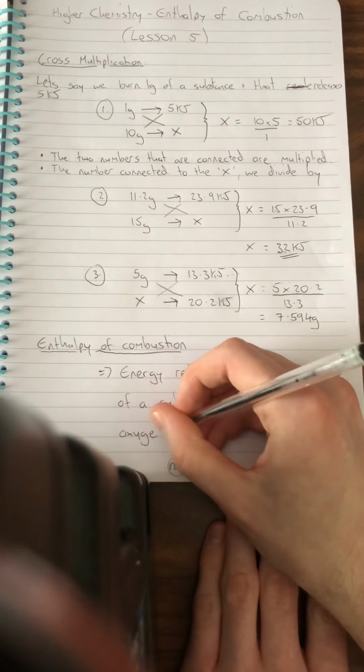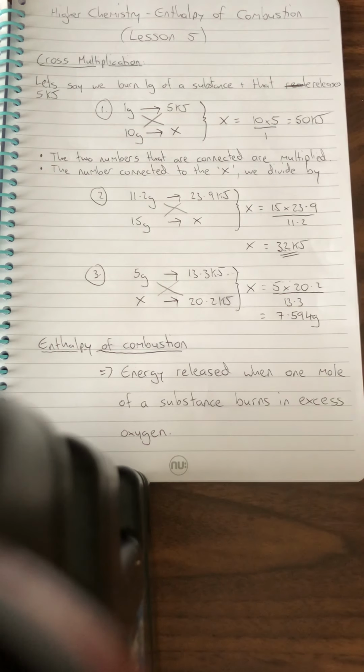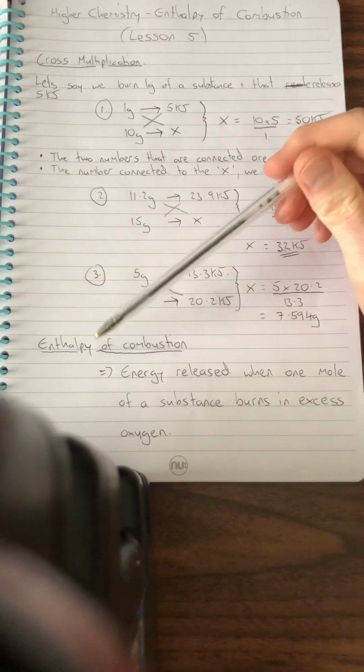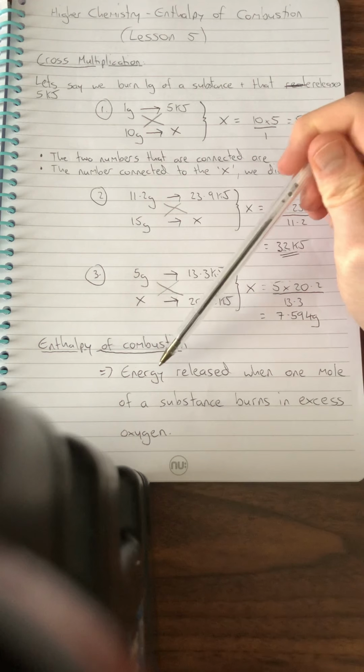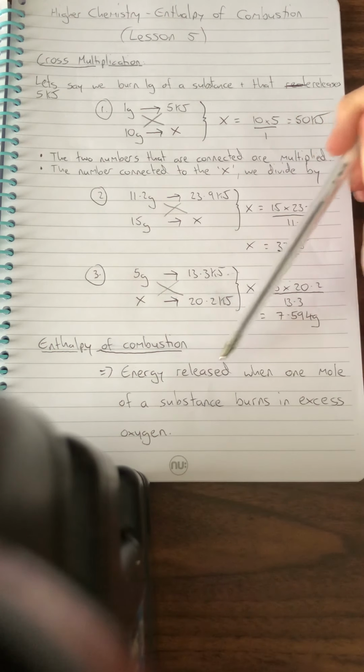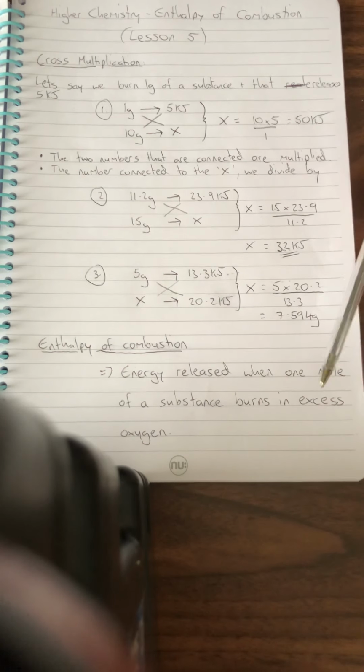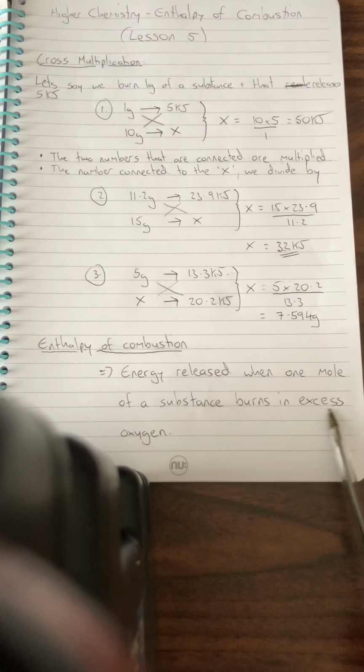It has to be said like that. So enthalpy of combustion is the amount of energy that's released when 1 mole of a substance burns in excess oxygen. So there's a few key words here.